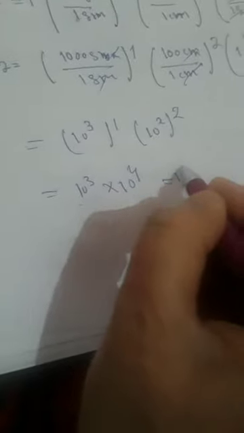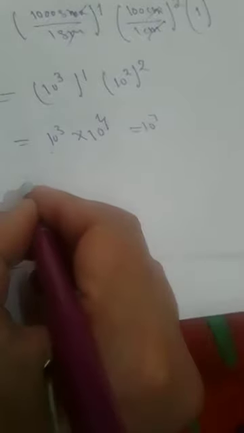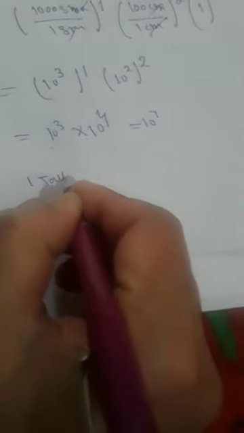Bases are the same, so powers are added, which is equal to 10 raised to the power 7. Therefore, 1 joule is equal to 10 raised to the power 7 ergs.